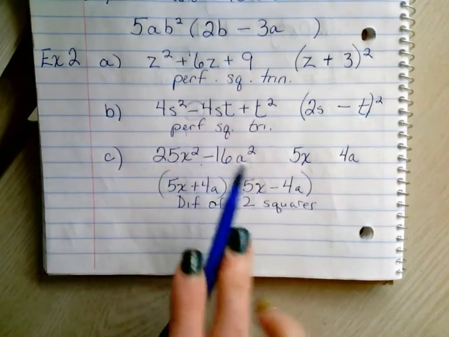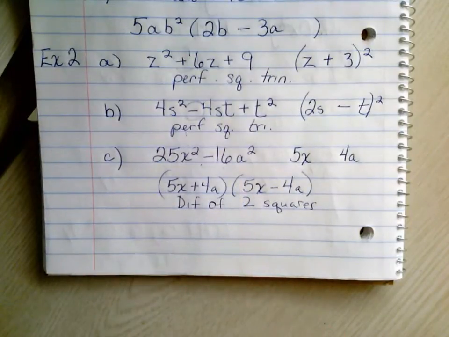This is the difference of two squares. Okay, there's two items in it. So whenever you see two items, automatically think, can this be the difference of two squares? Okay, the difference of squares. They don't call it two squares, but it's squares. Okay, now, moving on to example 3.